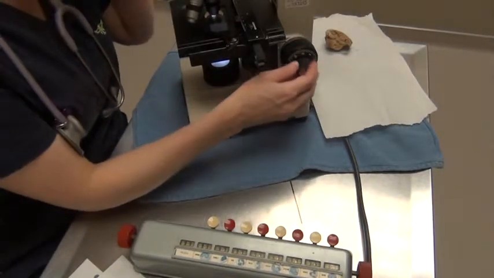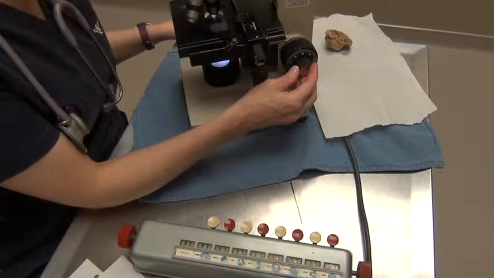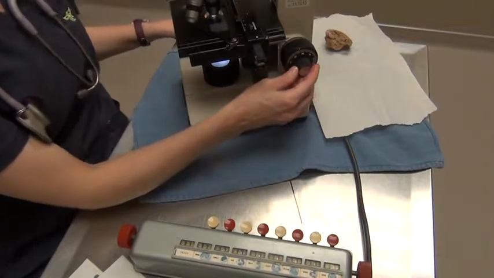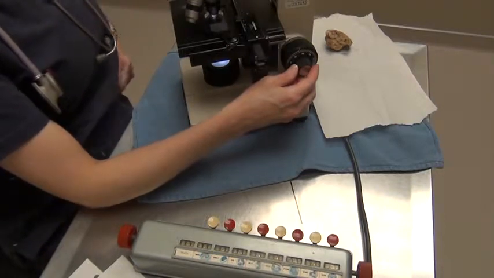I've got several things going on this slide. I do notice a lot of polychromasia. There are some cells that have central pallor. There are some that don't. I do see a lot of acanthocytes. They've got a lot of different shapes in here.